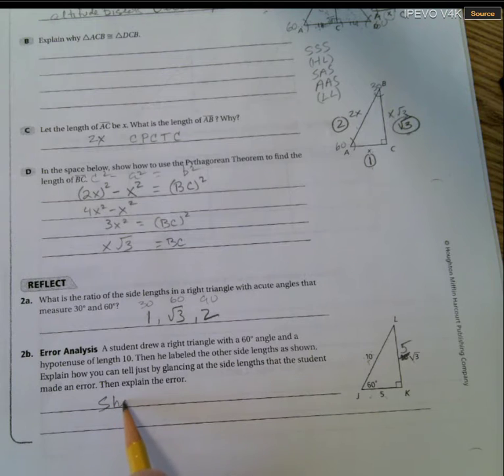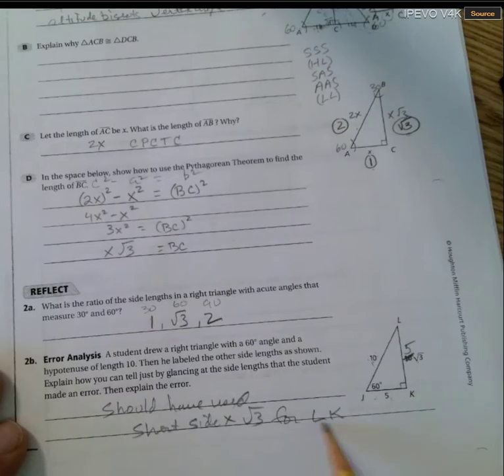Should have used short side times root 3 for LK, the distance from L to K.